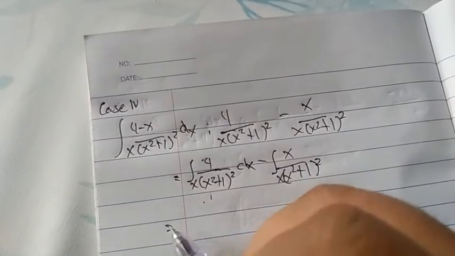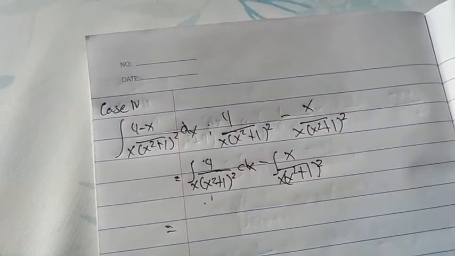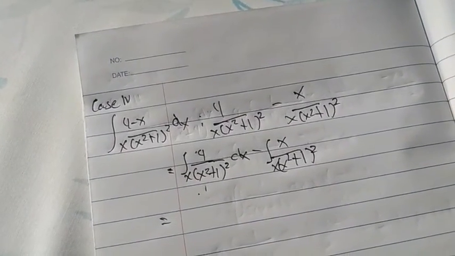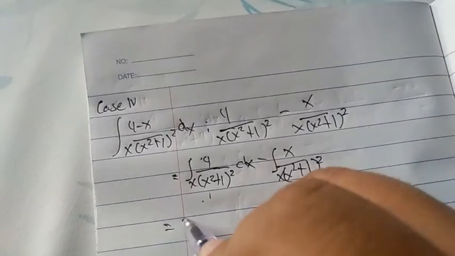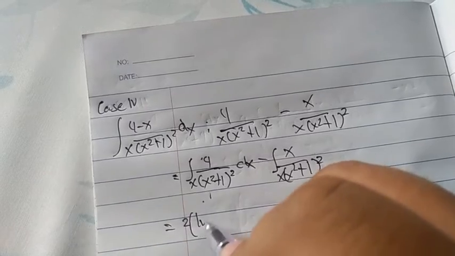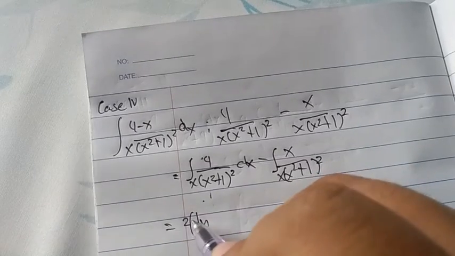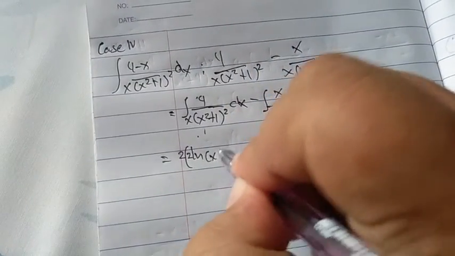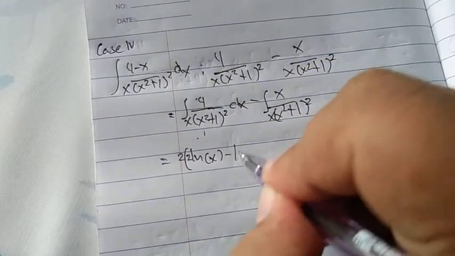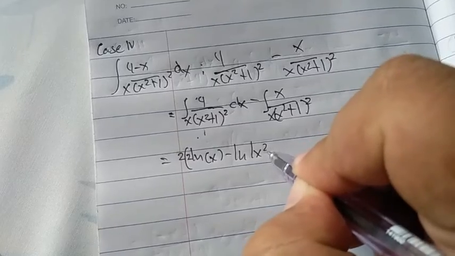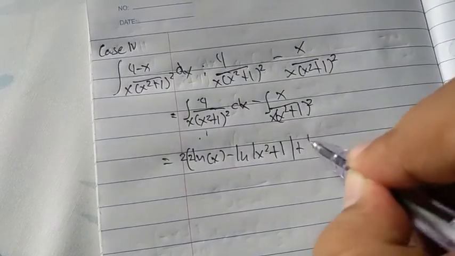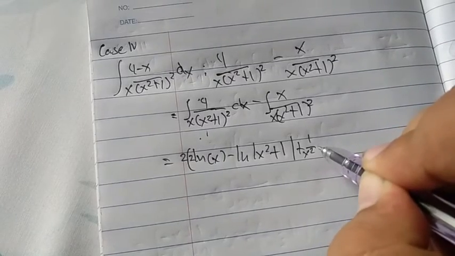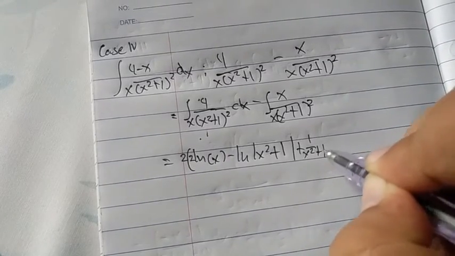This will be 4 ln x, minus 2 ln absolute value of x squared plus 1, plus 1 over x squared plus 1.